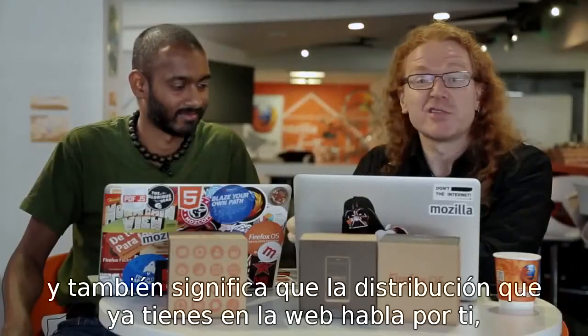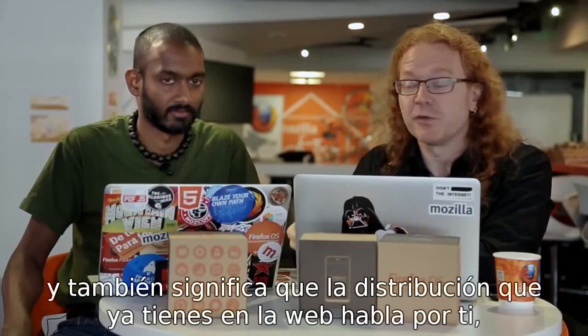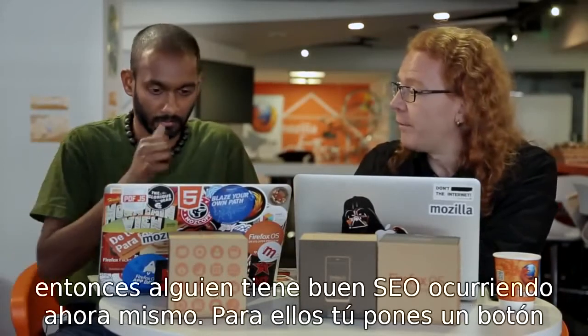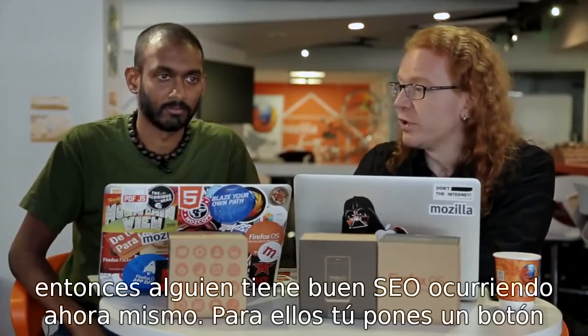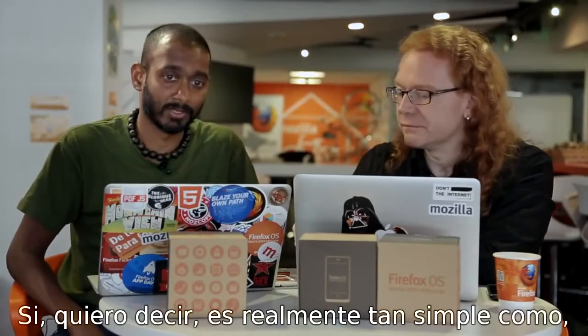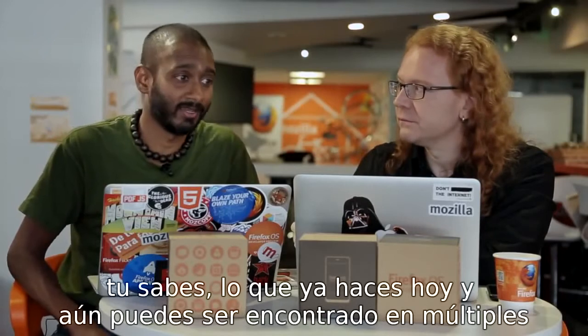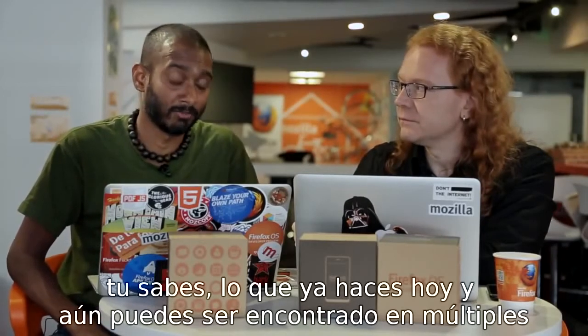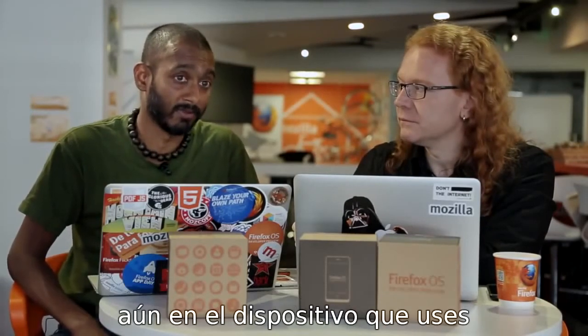And it also means that the distribution that you have on the web already speaks for you. So if somebody has good SEO happening right now for them, they can just put an install button on there. Yeah, it's really as simple as do what you're doing today, and you're still discoverable in multiple places on the web, even on your own URLs to your users.